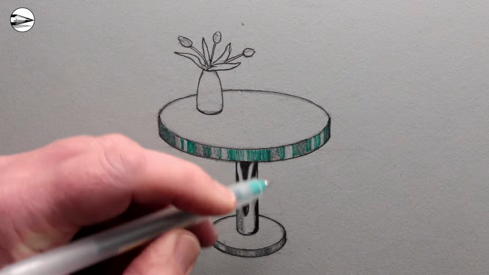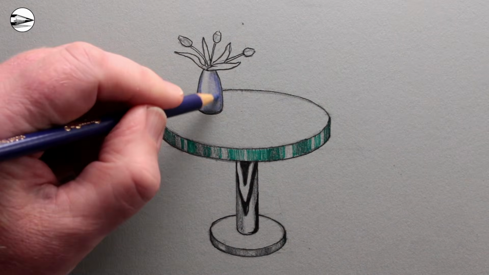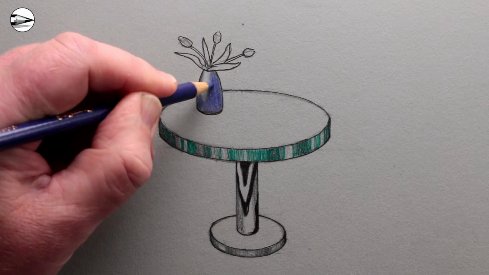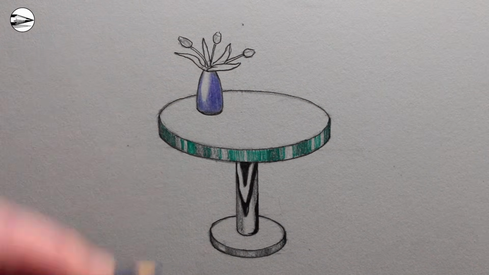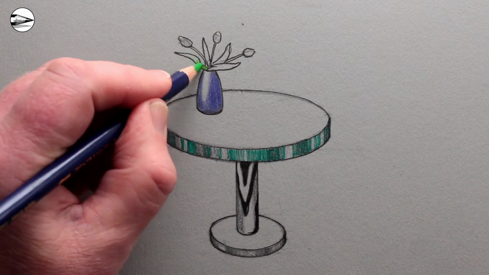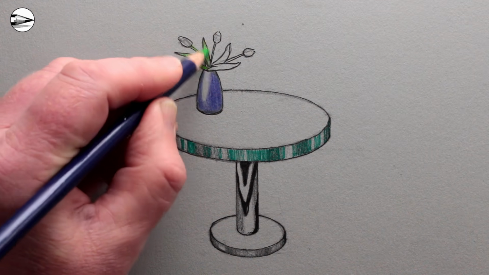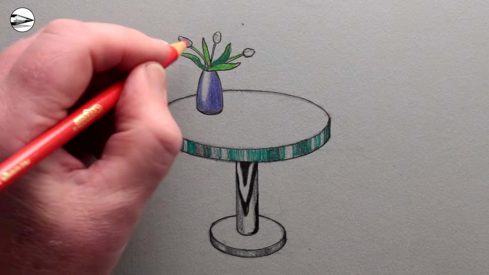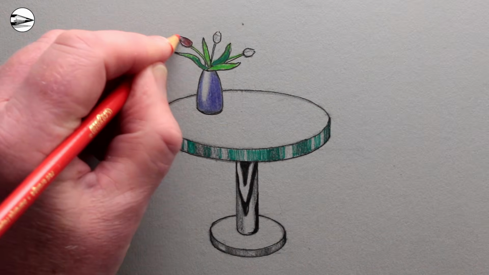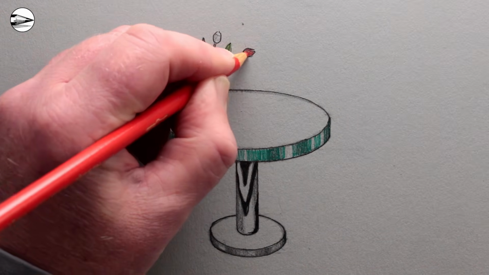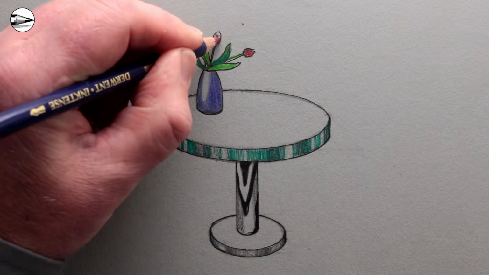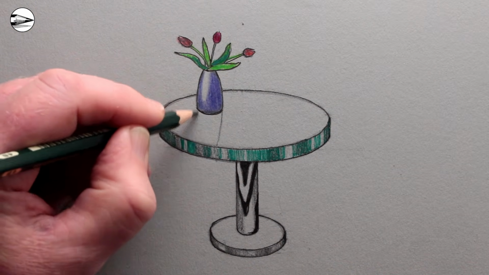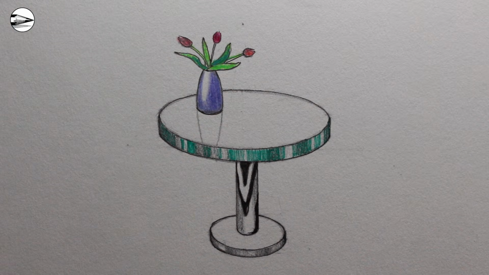And then for the vase, I think I'll draw that in with a purple colour. And then the leaves of the tulips, just green that I have. So just green pencil. And then a red pencil, or maybe a purple pencil for some of the flowers. And then the vase could have a reflection. I'll make the reflection quite long because I don't really want to draw the tulips.